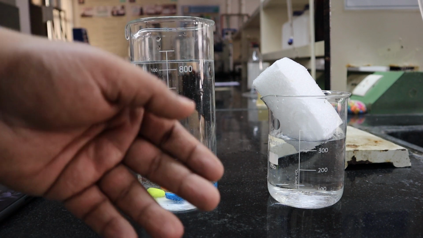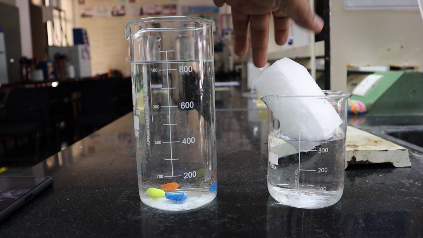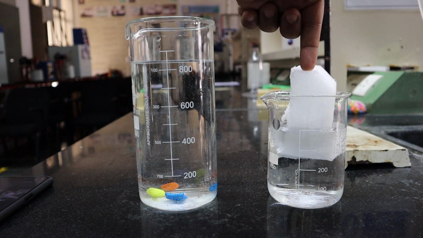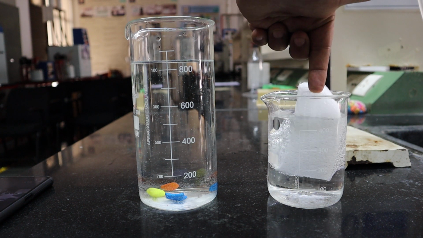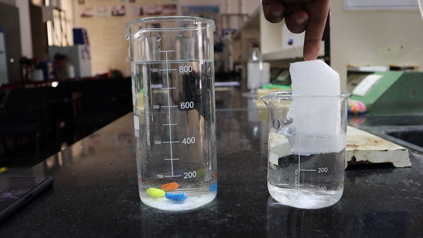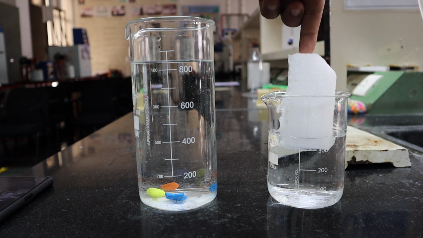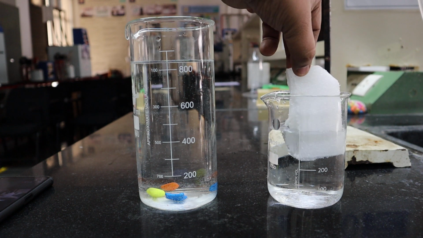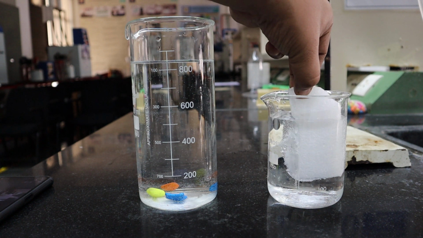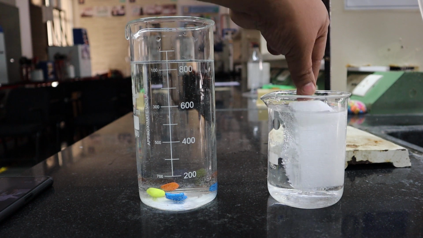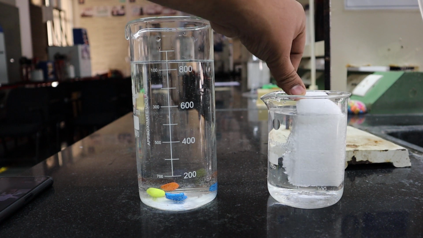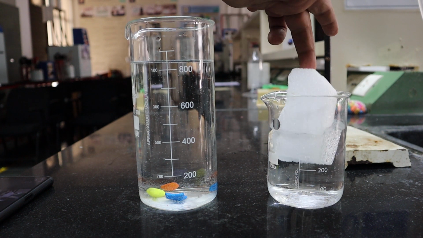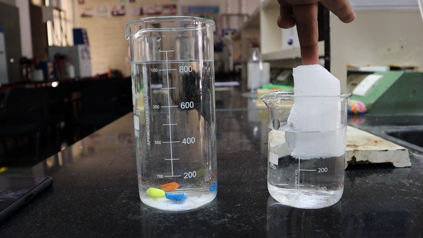In the other container here, you can see I have some polystyrene foam which I am trying to push inside. I can feel a force, and it is the buoyancy force. This is called the buoyancy force. When I push the polystyrene foam into the water, the more volume I put in, the more force I experience. If you release your hand, it will pop up. You can see it pops up.